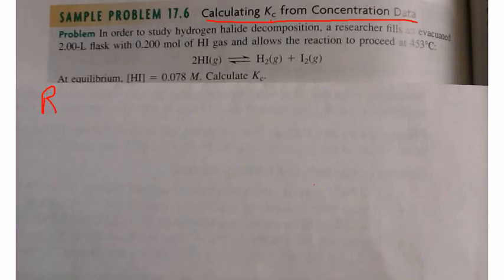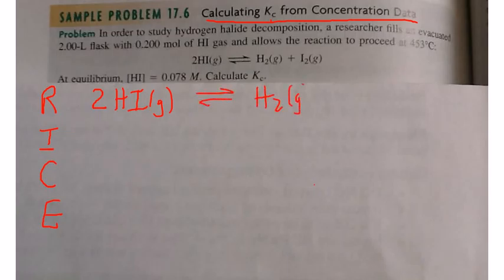reaction, initial, change, and equilibrium. So the R is simply the balanced chemical reaction, which I'm just going to rewrite like this. And I stands for the initial concentration. And we do see here that there's 0.20 moles in 2 liters. And concentration, of course, is moles per liter.